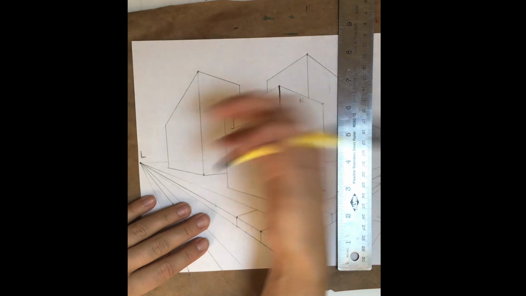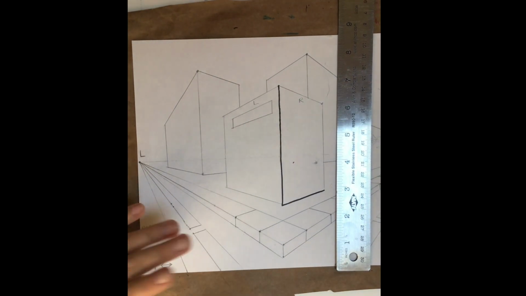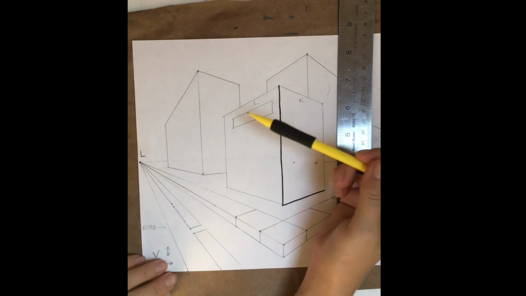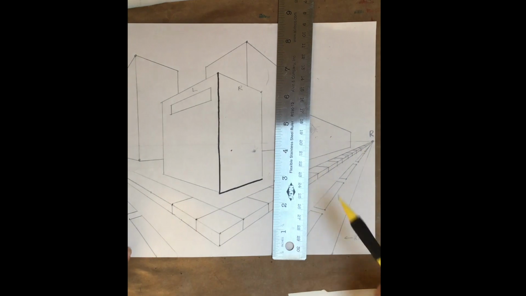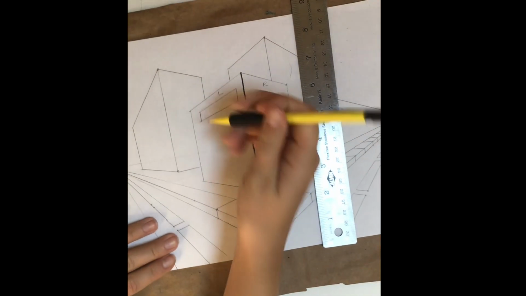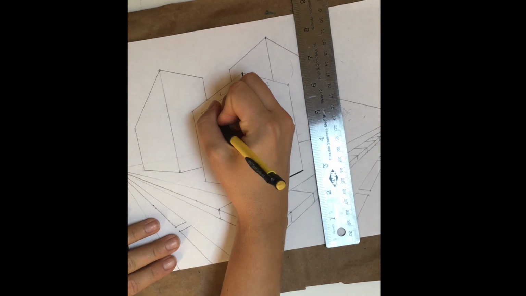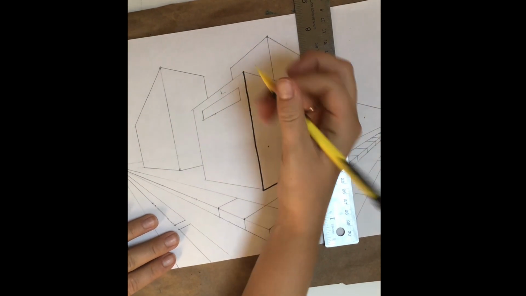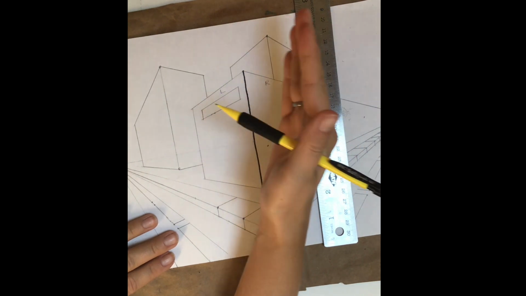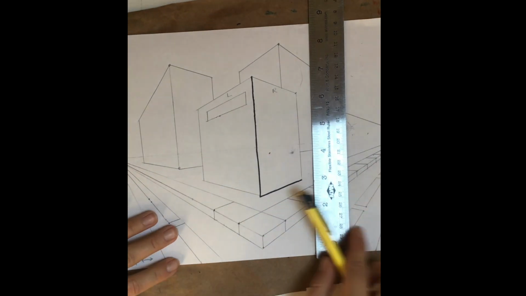Now, if you want just one big window like this, then you're done. But most of the time, windows are more square than a big, long rectangle. So what I like to do is the same technique that we used to do the road on the bottom. So I'm going to do a dot here and a dot here. And those are going to be vertical lines going down. And then I'm going to erase in between. Okay, so just like I did with the road.